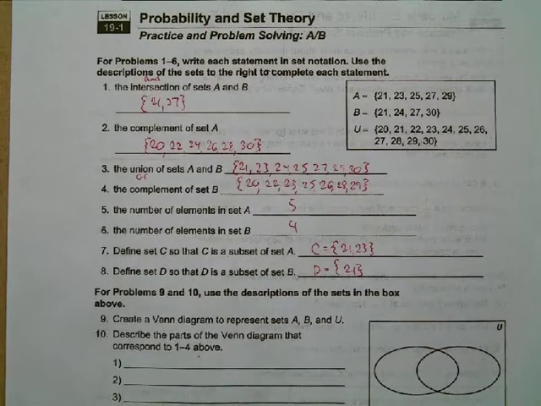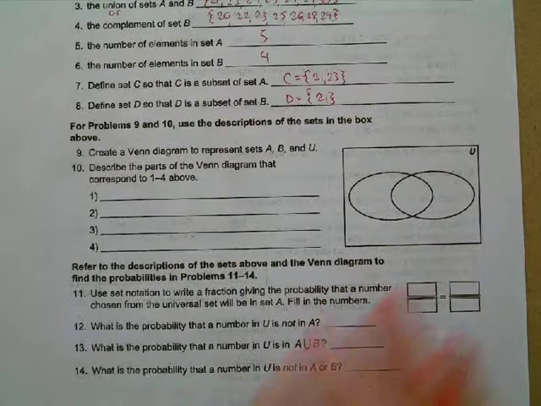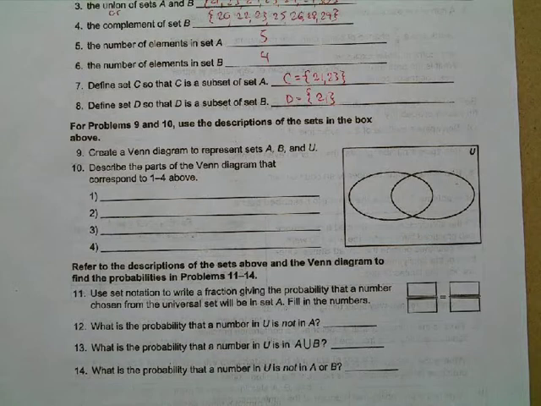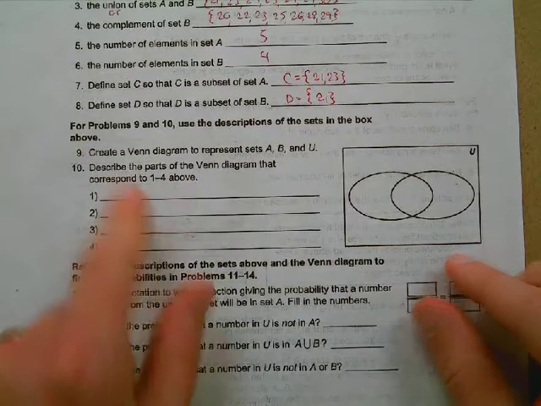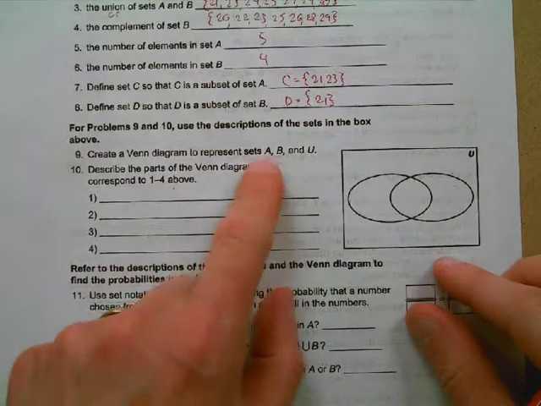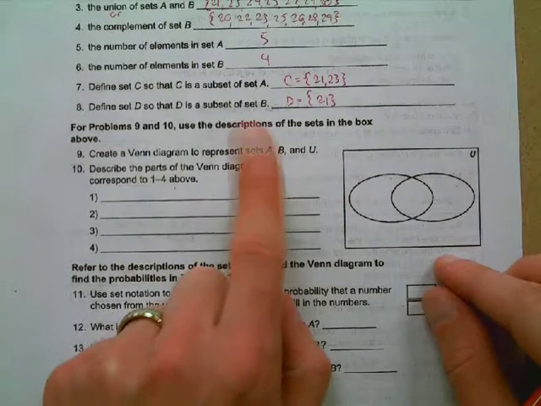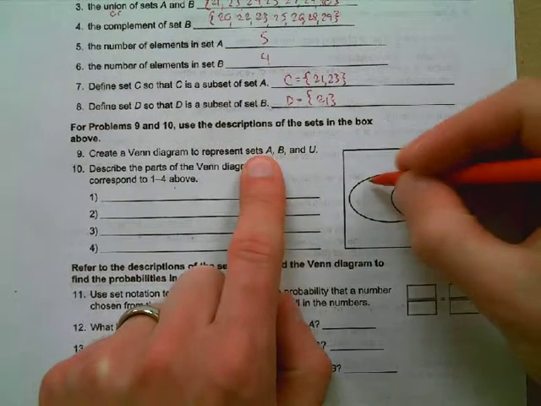Okay? All right. For 9 and 10, this is a way to show sets, is to use Venn diagrams. You guys probably used these in English class, back in the day, a graphic organizer. So it says create a Venn diagram to represent sets A, B, and U. Okay, so we'll just say this one's A right here. We'll say this one's B right there.